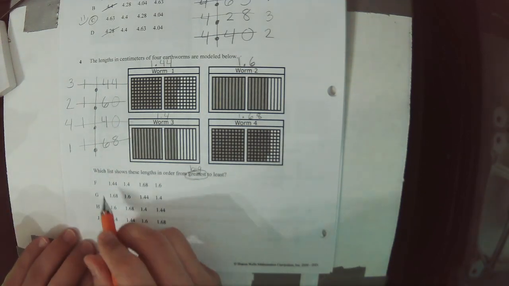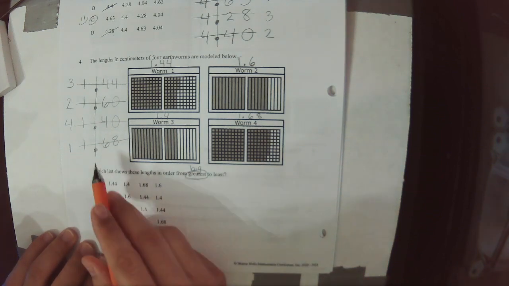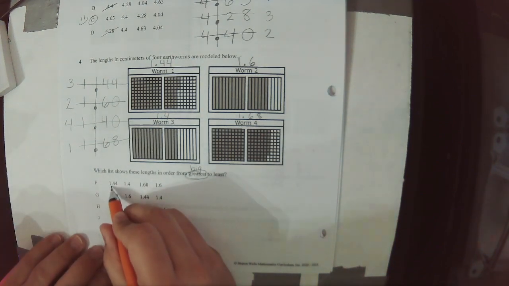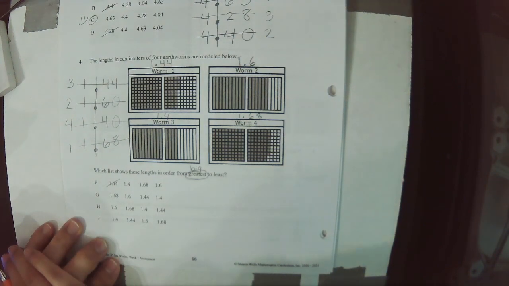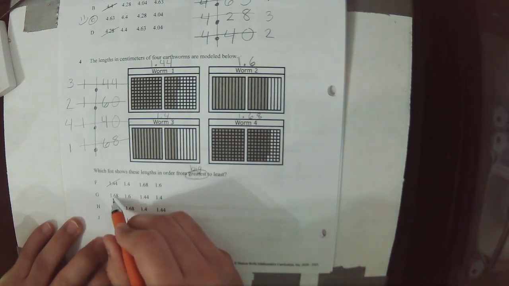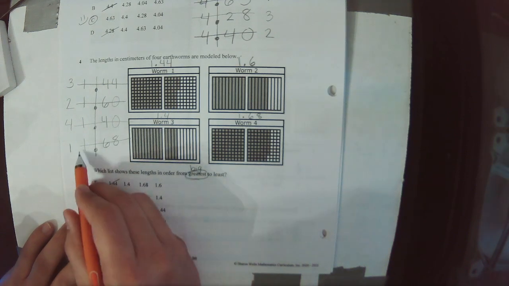Let's go ahead and start checking my answer choices and seeing which ones are in the correct order. My first number needs to be 1.68. F, the first number is 1.44. I can cross it out. G, the first number is 1.68.